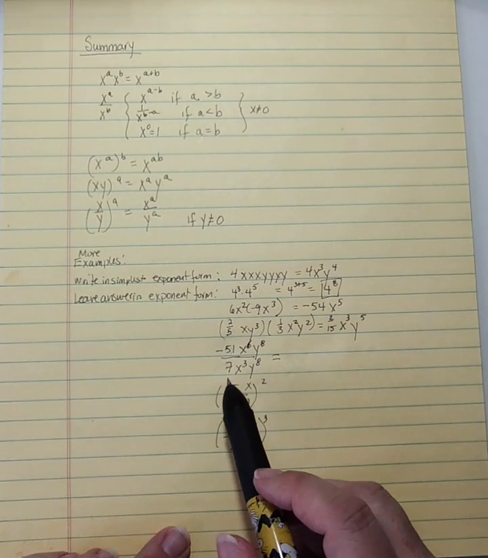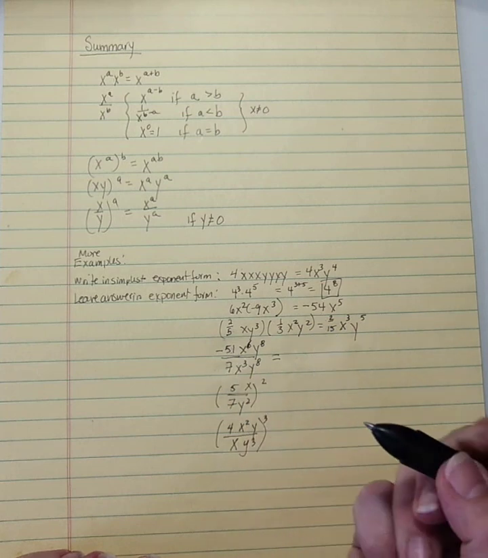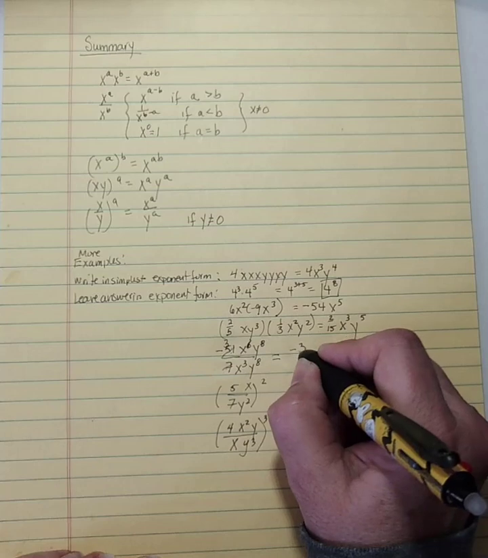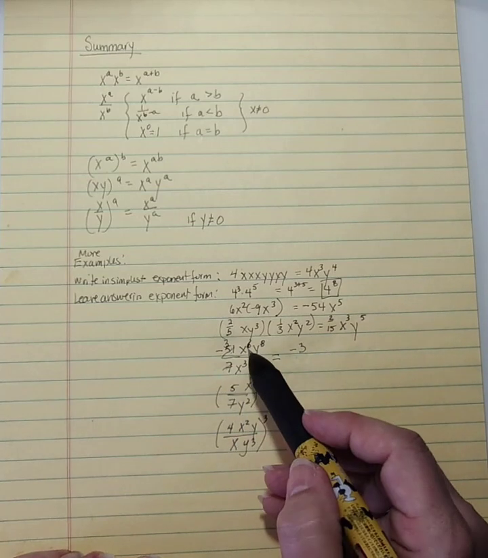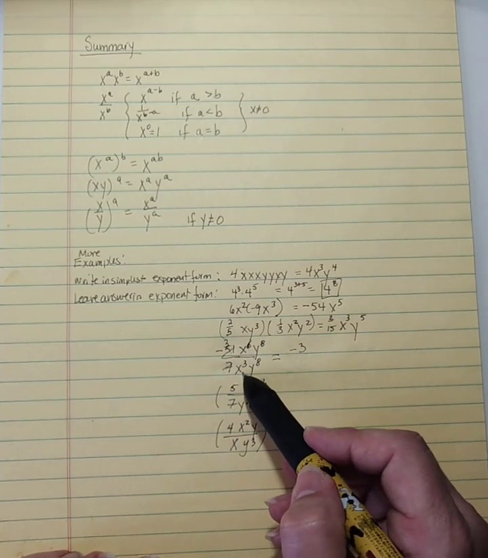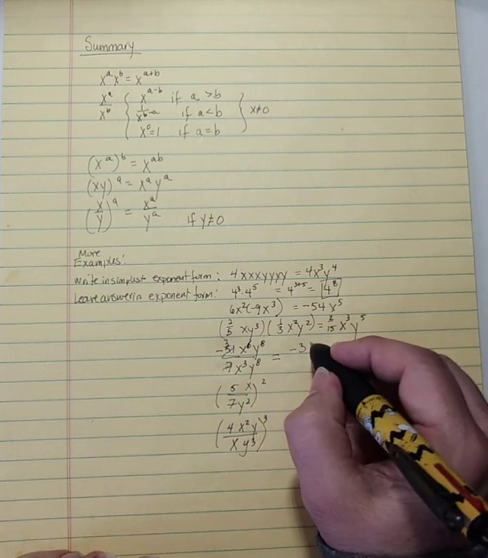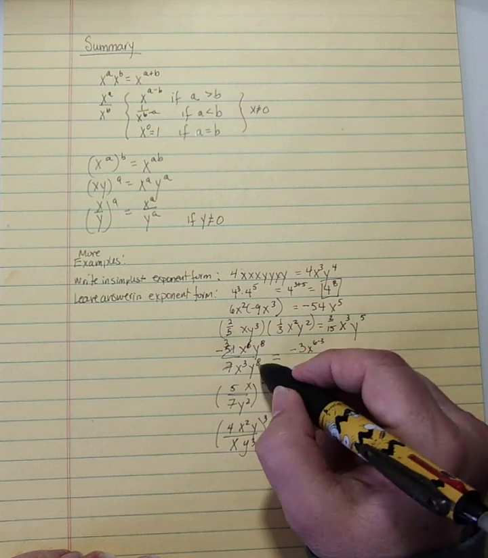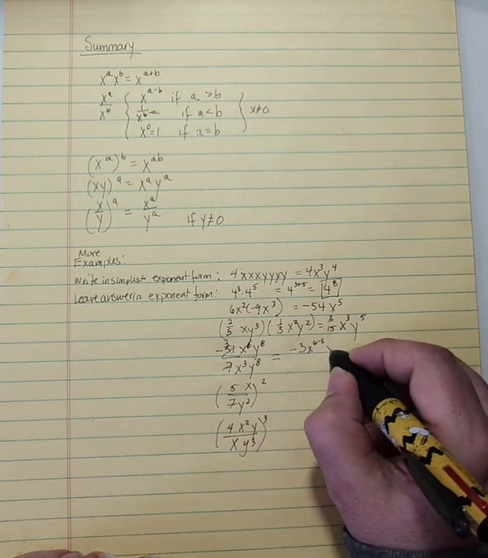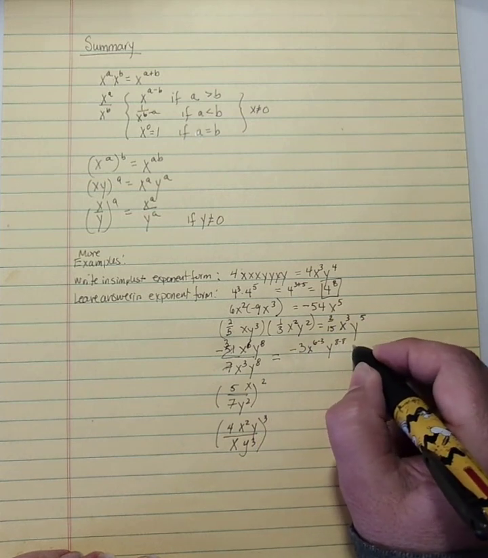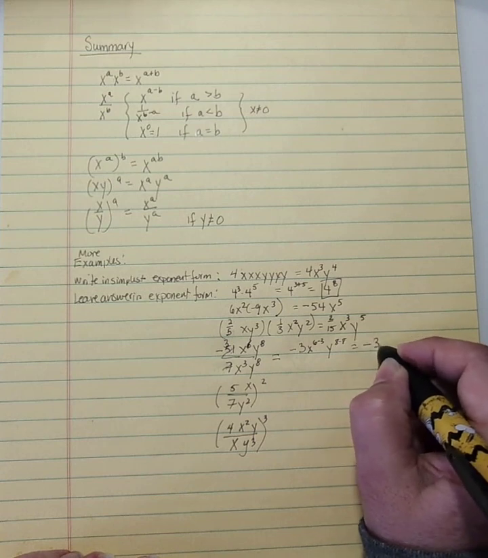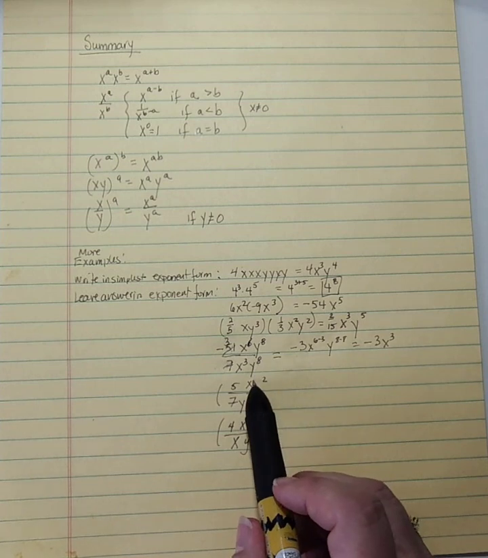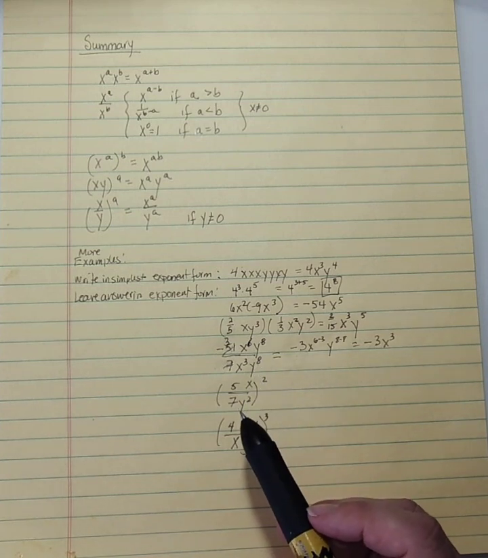So now we look at this problem. I know 7 goes into 51 3 times, so we'd have a negative 3 in the numerator. Now we have 6 x's on top, 3 on the bottom, so we'd have x to the 6 minus 3, or x to the third on the top. And now both of these are the same, so they cancel each other out. 8 minus 8 would give me 0, so my answer would be negative 3 x to the third, and we don't see any y's because y to the 8th cancels with it and leaves me 1.